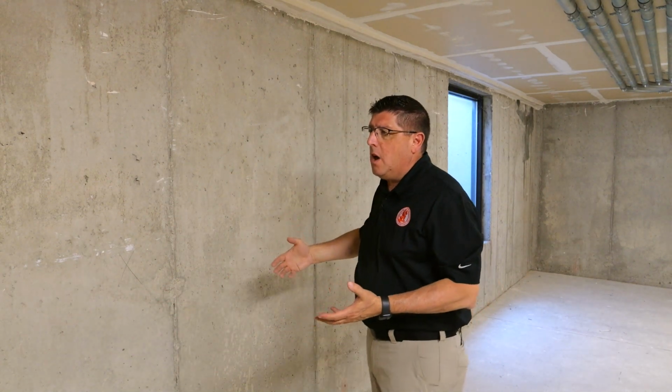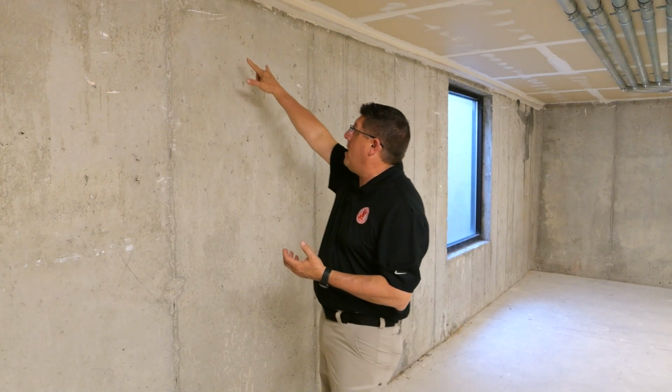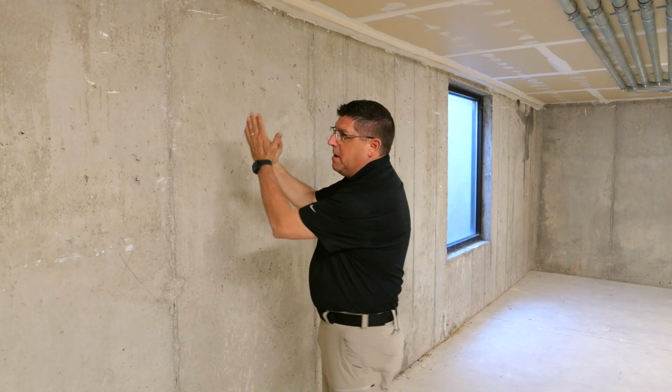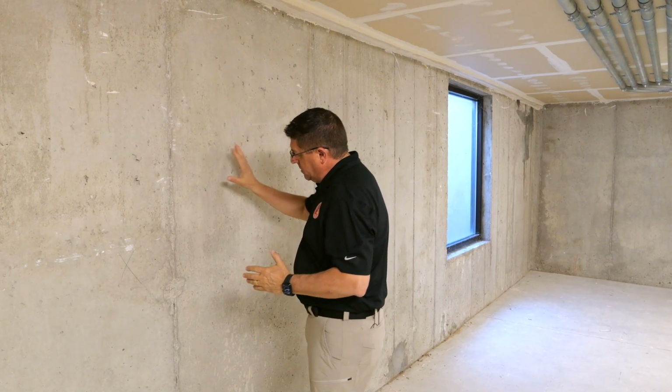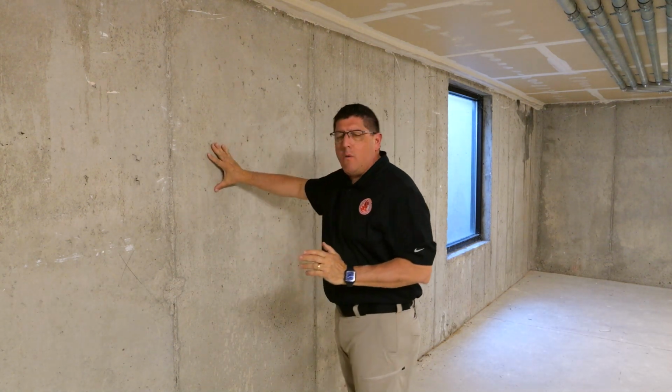It's a crack that happens with all concrete, especially poured concrete. If this crack was wider at the top than it is at the bottom, it would be a crack that's moving. If it's wider at the bottom than it is at the top, it's a crack that's moving. And so that would be a movement crack.